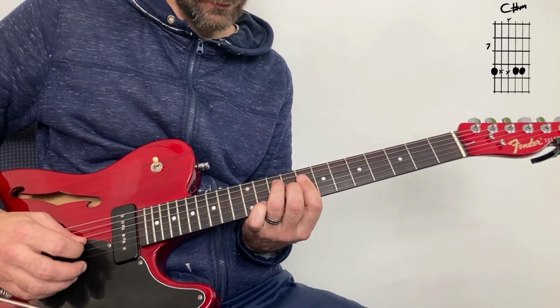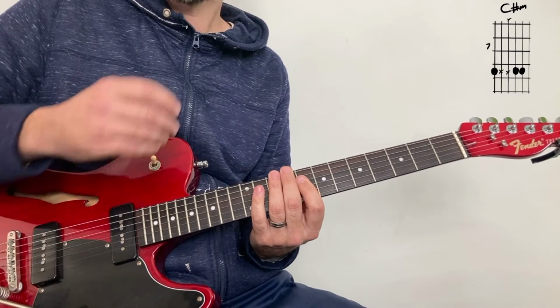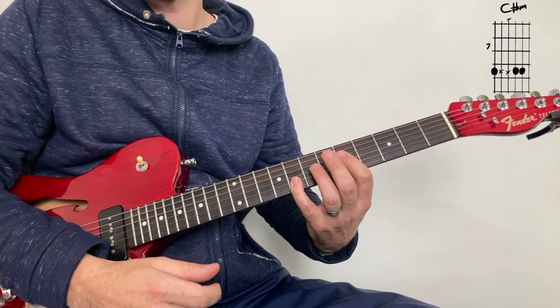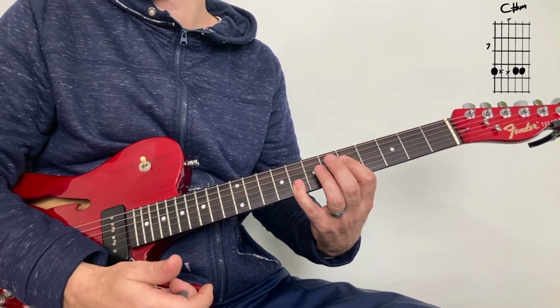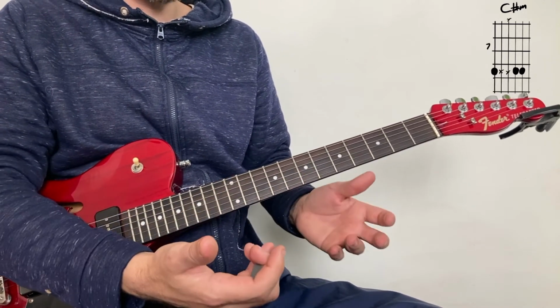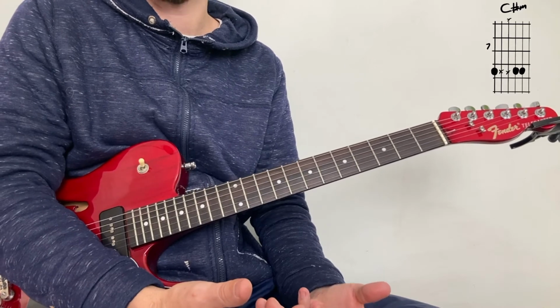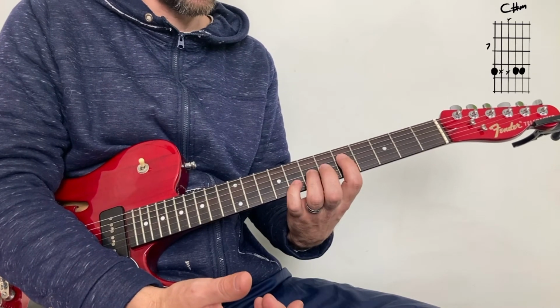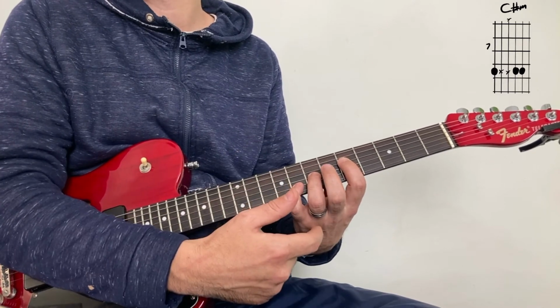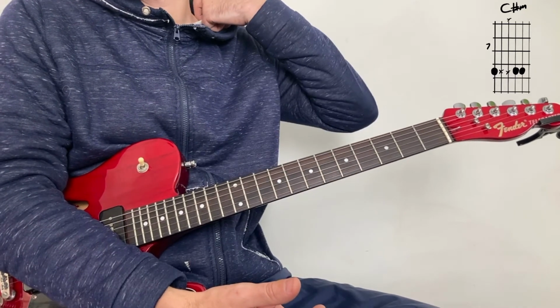That C shape. Okay, so there are two C shapes that you're using now. You can choose which voicing you're going to use, depending on whether you want the song to go up or down. The main part of the next section is expanding on this thinking, but then it becomes a bit more melodic.